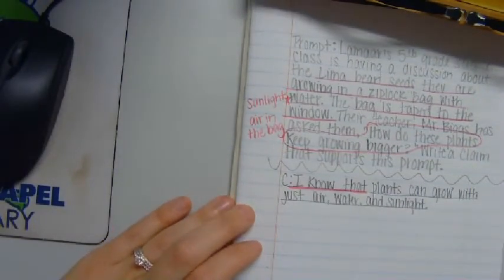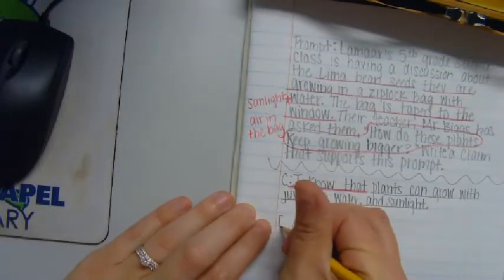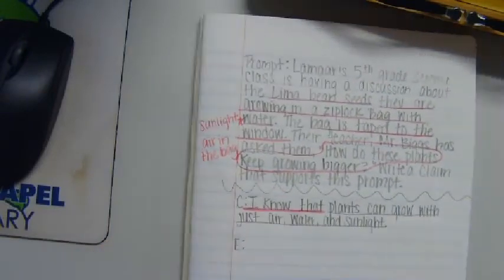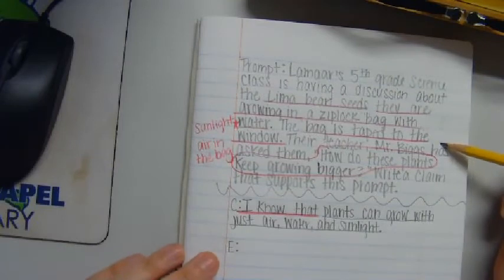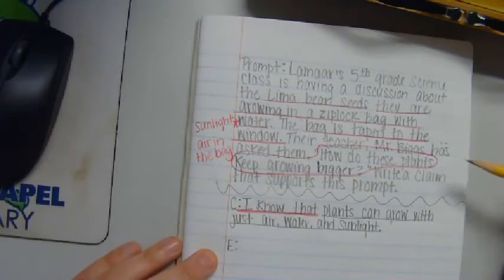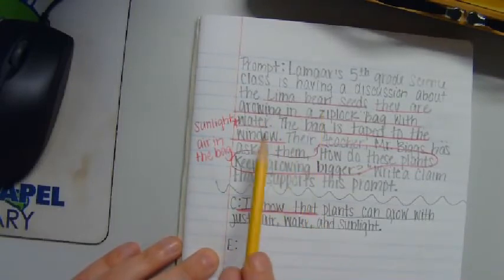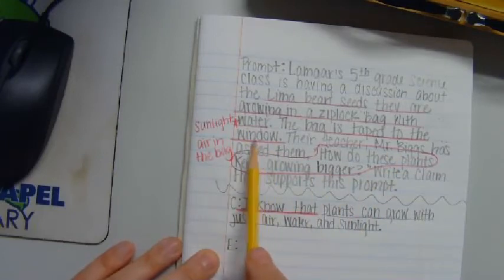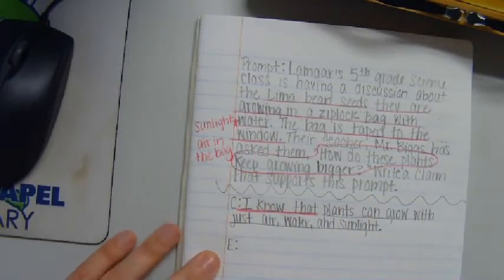Then we're going to work on our evidence. Remember that our evidence is all facts. Sometimes we can get facts from our prompt even. We have some facts here, don't we? We know that they're growing lima bean seeds in a Ziploc bag with water that's taped to the window so it's getting sunlight, and we know that there's air in the bag. So that's one piece of evidence we can use. We also know from our STEMscopedia that plants make their own food because of photosynthesis.